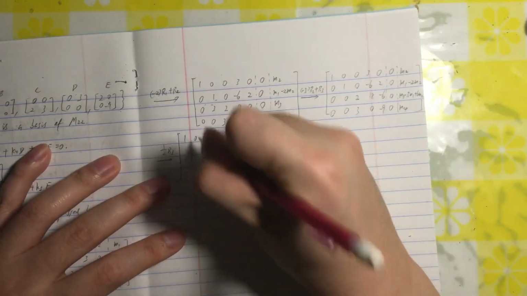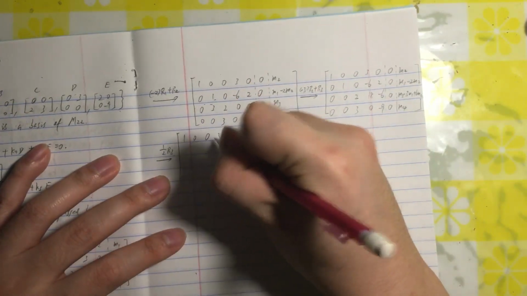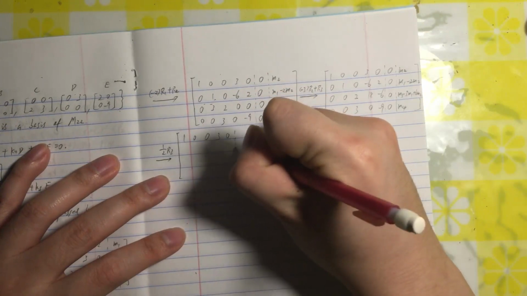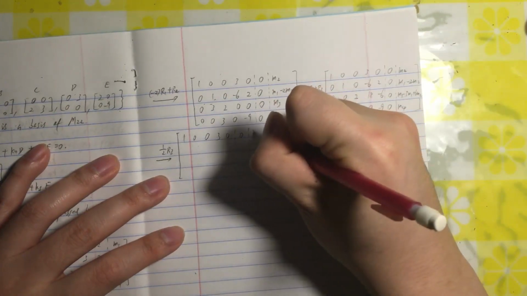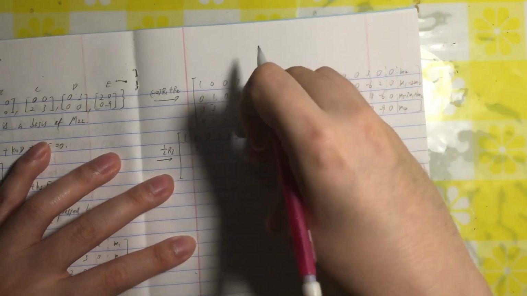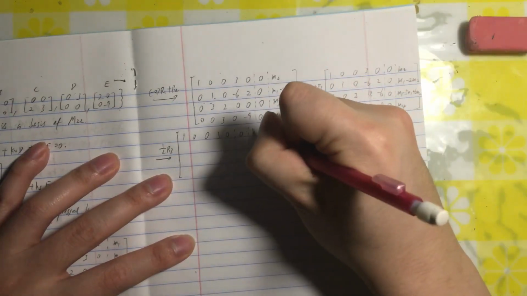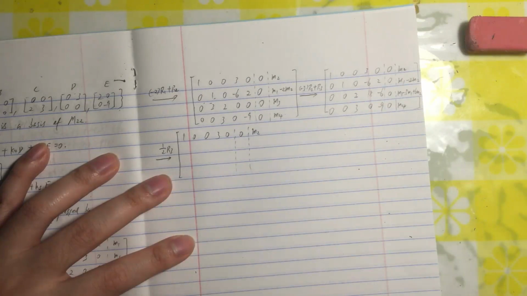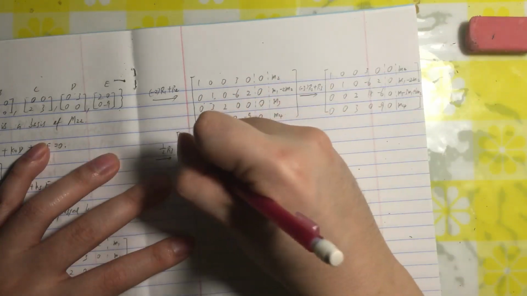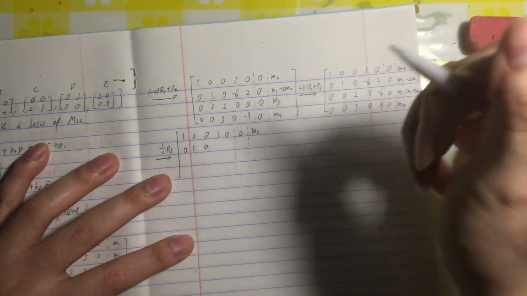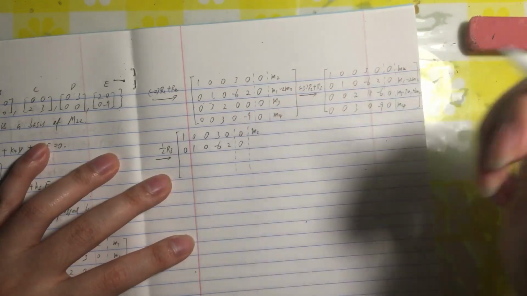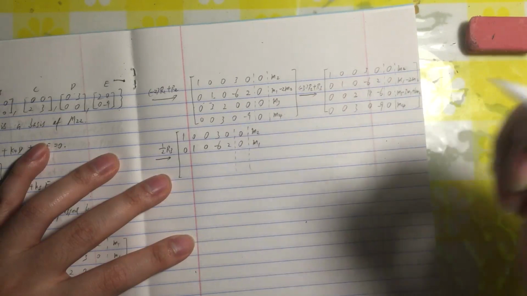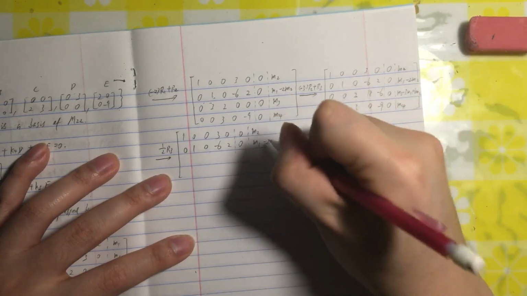I have 1, 0, 0, 3, 0, 0, and M2. Leave second row the same. I get 0, 1, 0, -6, 2, 0, M1 minus 2M2.